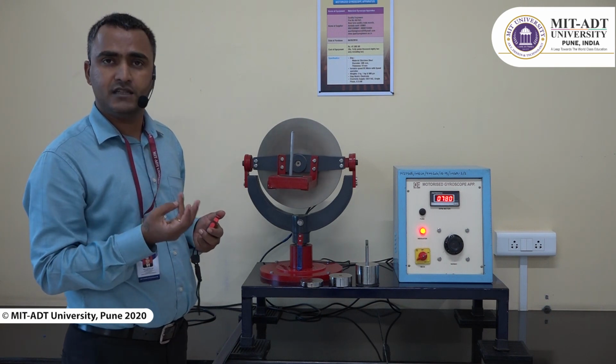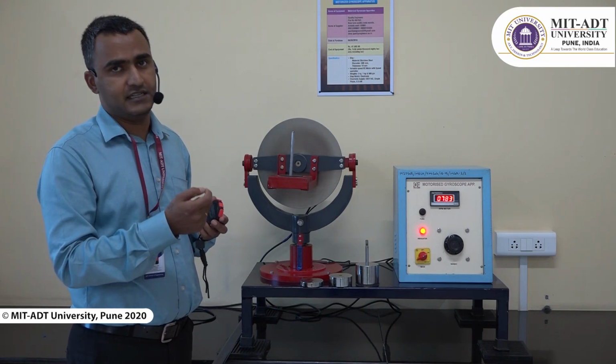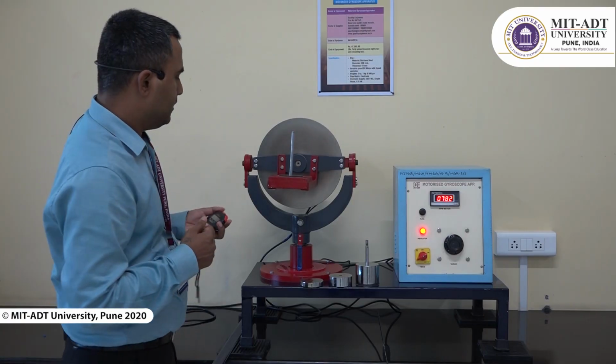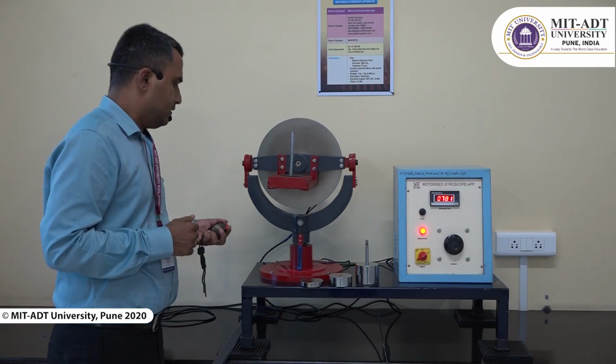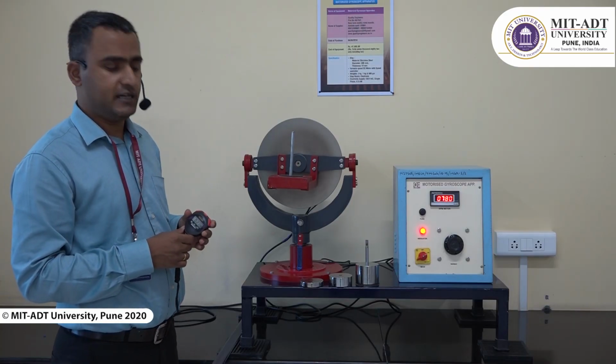So we have omega with us, the angular velocity of the disk. We have omega p with us, that is the angular velocity of the precession, which is d theta by dt. So we know the angle, we know the time required for that. So we just need to ensure that the angle is taken in radians. Okay. So 30 degree you can easily convert into radians, and then we can get the angular velocity for the precession, that is d theta by dt.